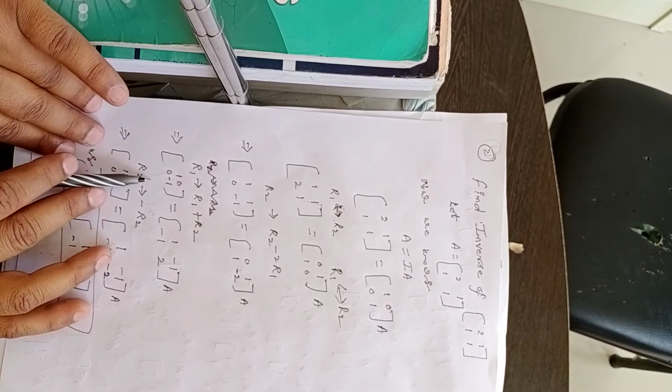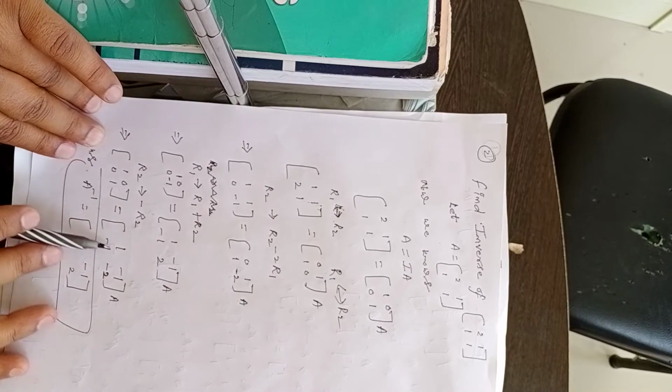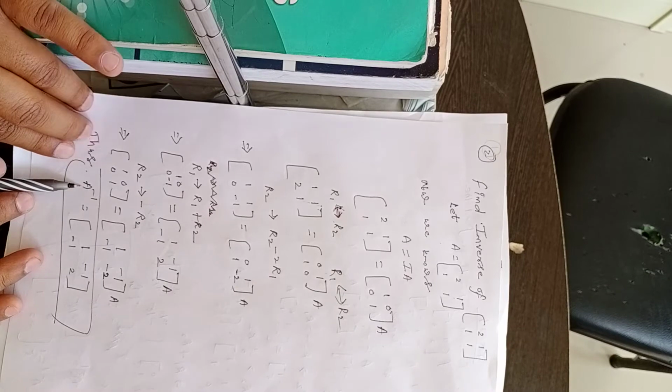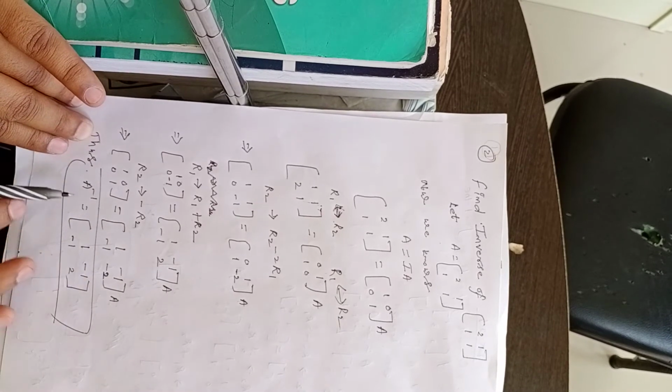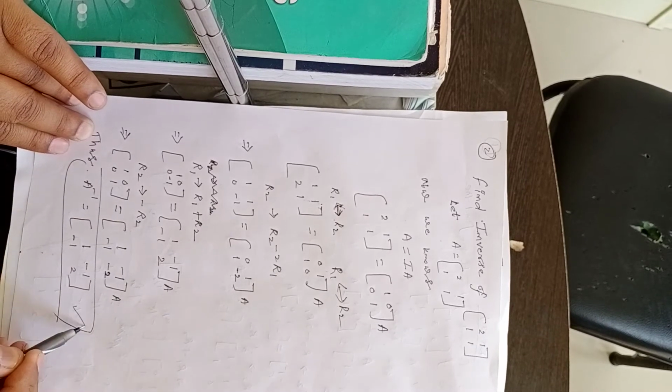Now we can multiply R2 by a minus sign, so it will be 1 0 0 1, and the same operation will be applied on the right hand side also, so it will be 1 minus 1 minus 1 minus 2 into A. Then A inverse is equal to [1 minus 1; minus 1 2]. So this is the required inverse.